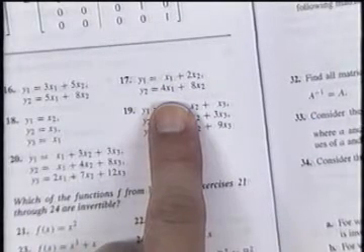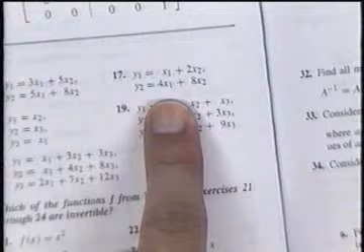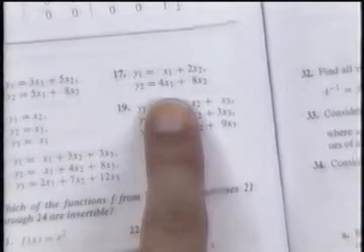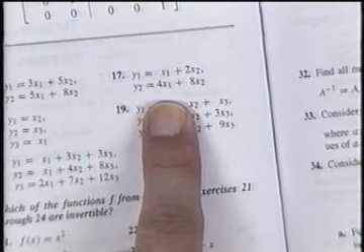Let me see if I can zoom in a bit. That's about as good as it gets. Whoops. Okay, I have it.